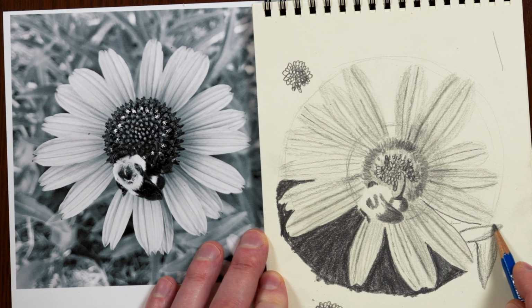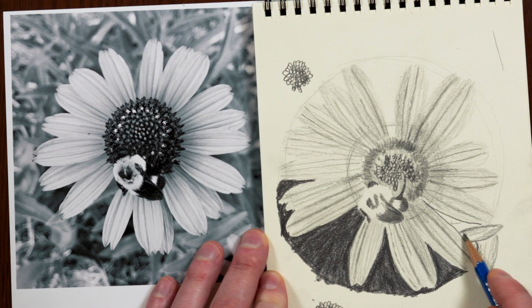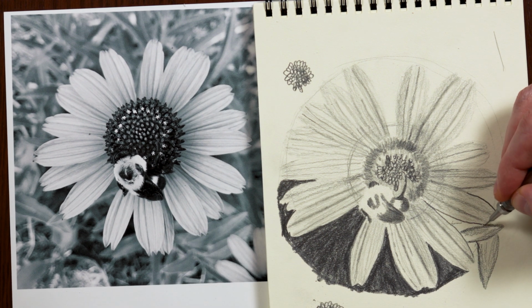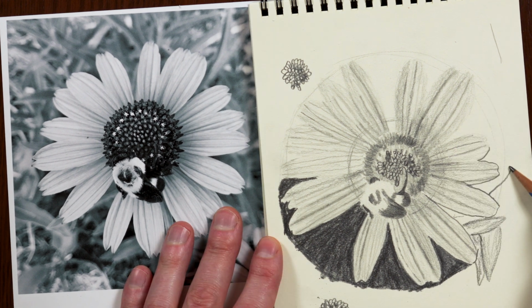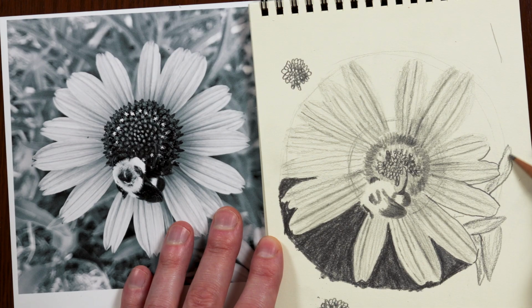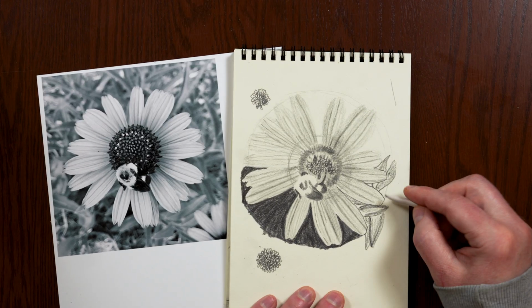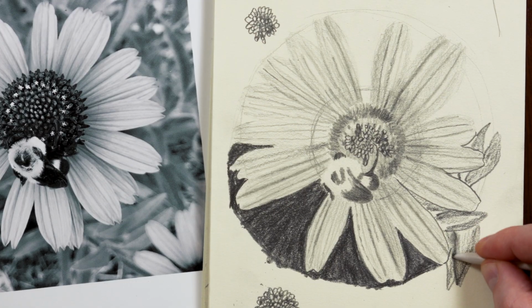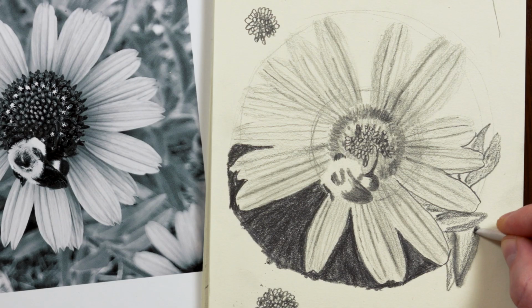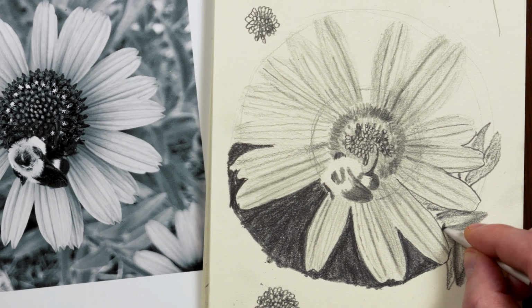And again, this is one of those things you're going to want to spend more time on. Let's keep defining this. We'll just do a small section here. I'm more just sort of putting down graphite that I can pull around in my next step. I'm using a 3B pencil again. Then I'm going to pull out the blending stump and I just want to blur that all, right? So we're getting some of those shapes in the background.